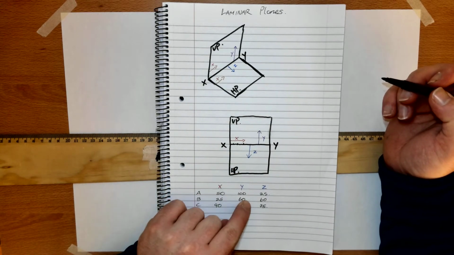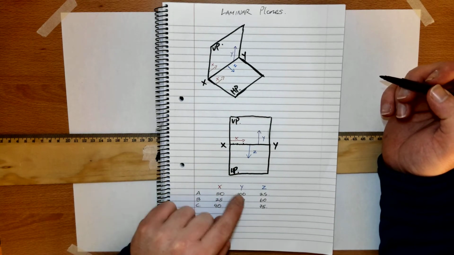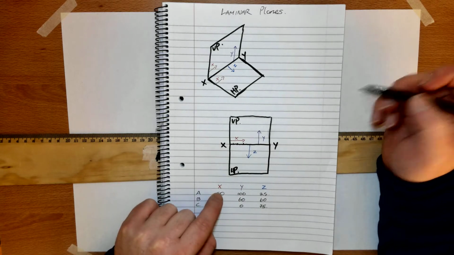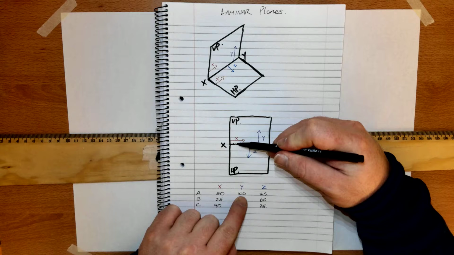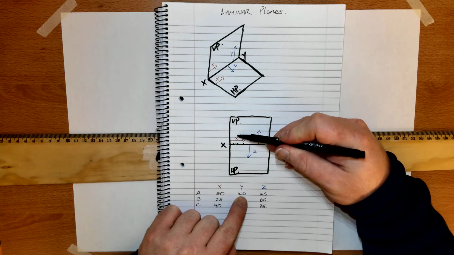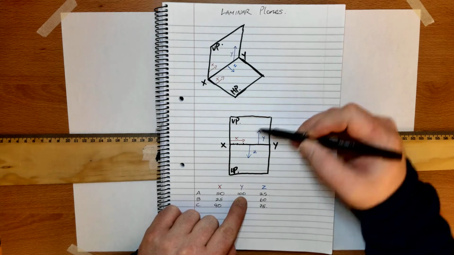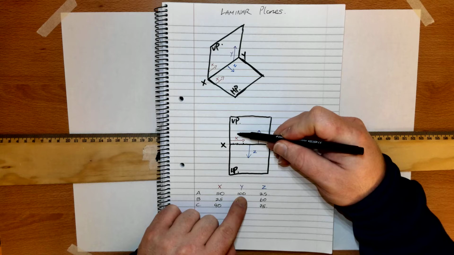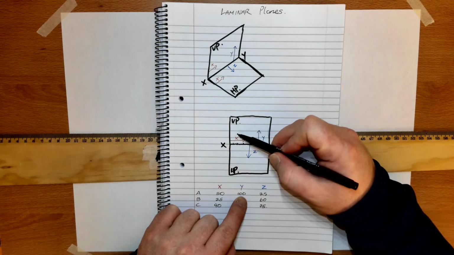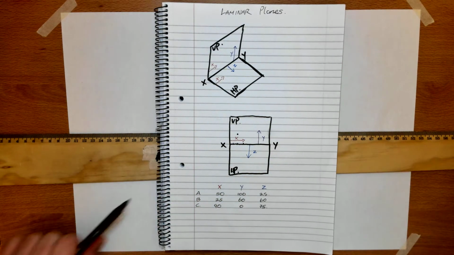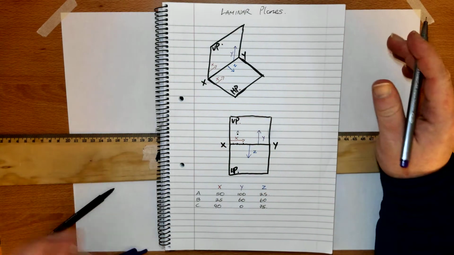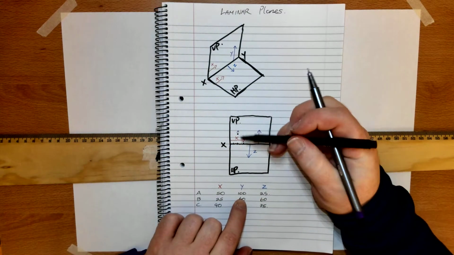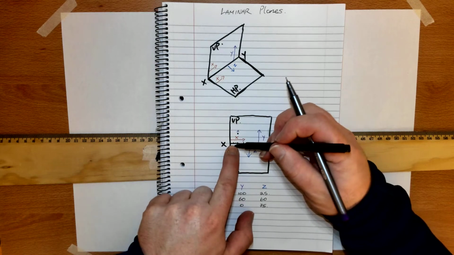Then I could find where they are in elevation by using the y value. Let's go back to A, which was this middle point here. A will be up a height of 100, so I measure up 100 parallel to my y value, and I would find point A in elevation just there. If I label that, there we have point A. If I wanted to find point B, I would measure up 60, so that's this first point.